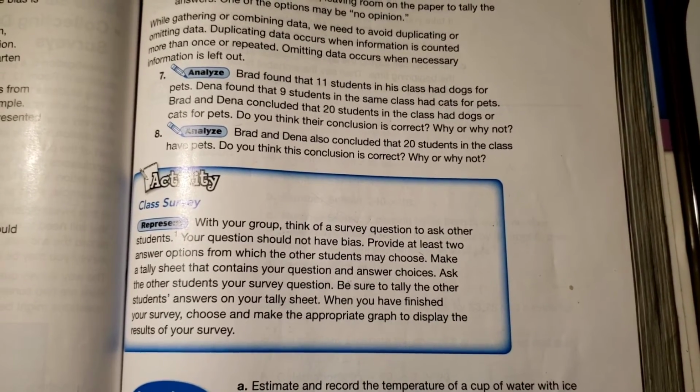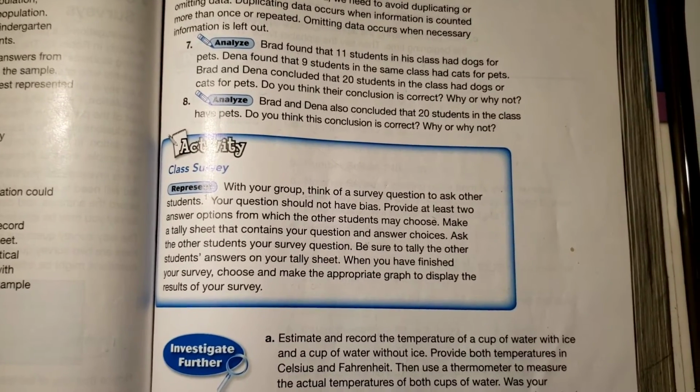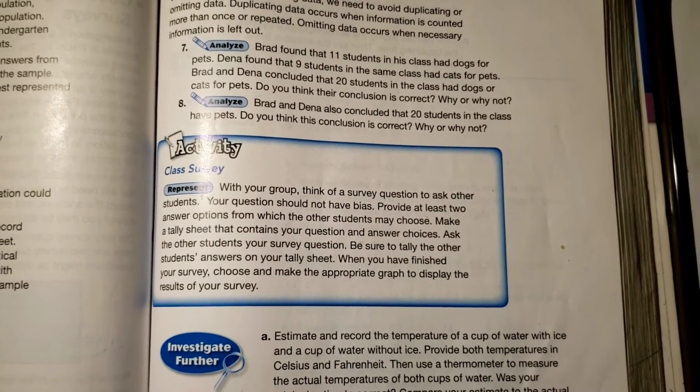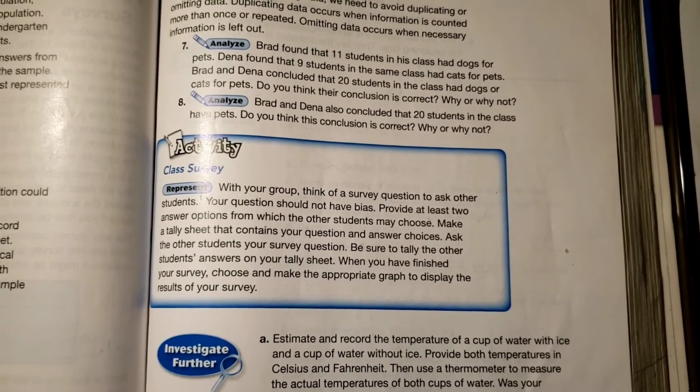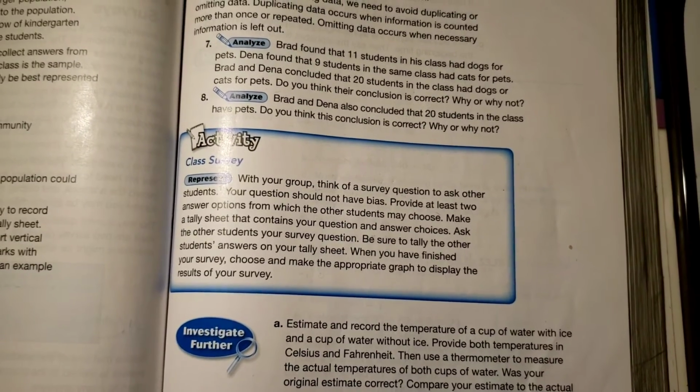Complete sentences. All right. And number 8 says Brad and Dina also concluded that 20 students in the class have pets. Do you think this conclusion is correct? Why or why not? So, 20 students in the class have pets. Do we think that's true?